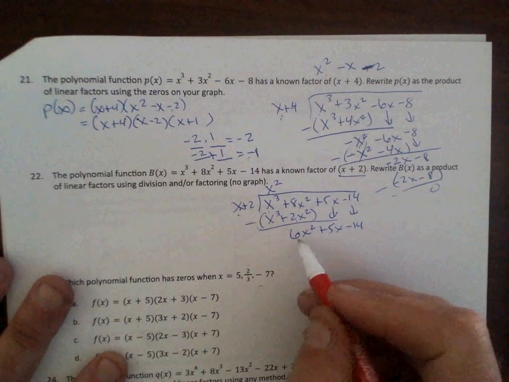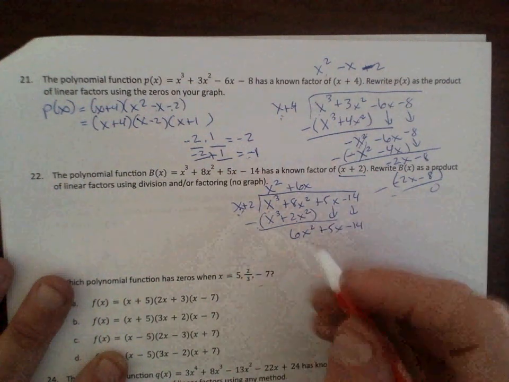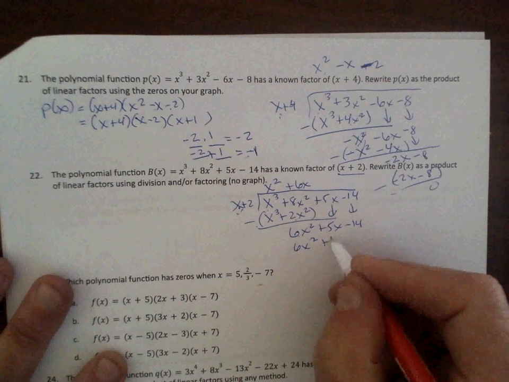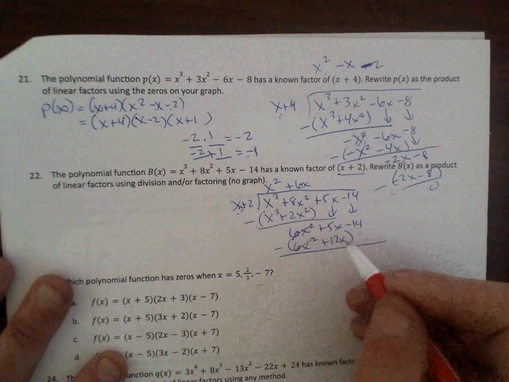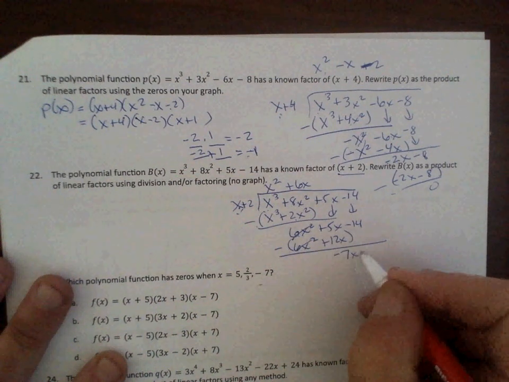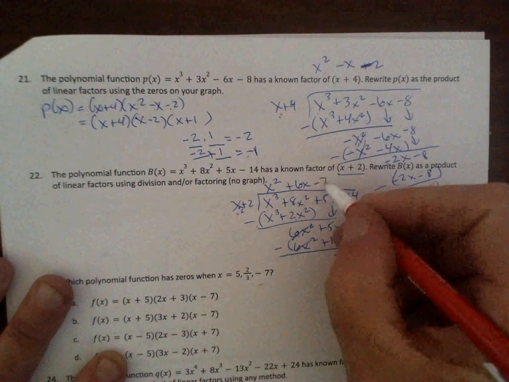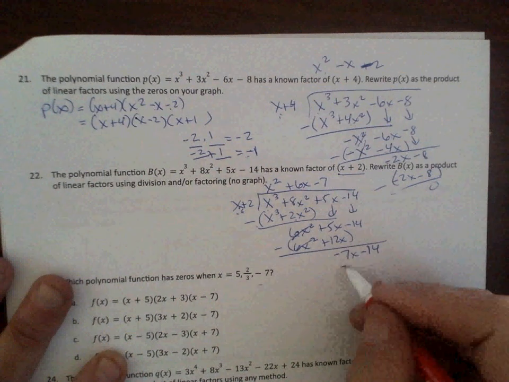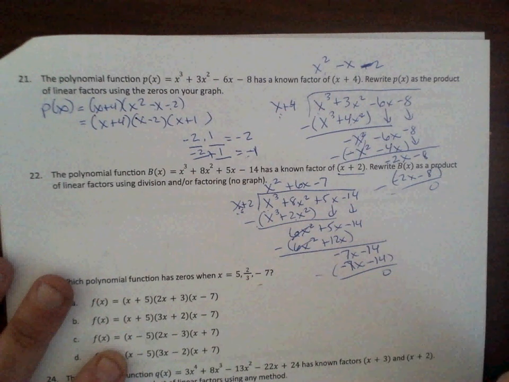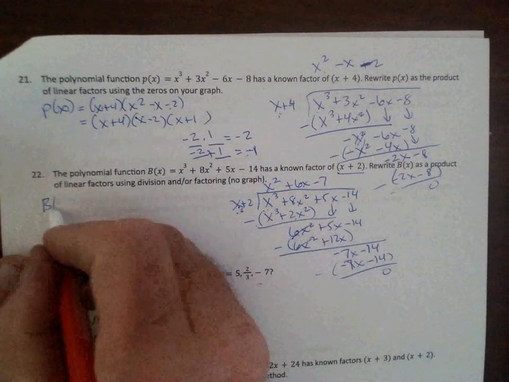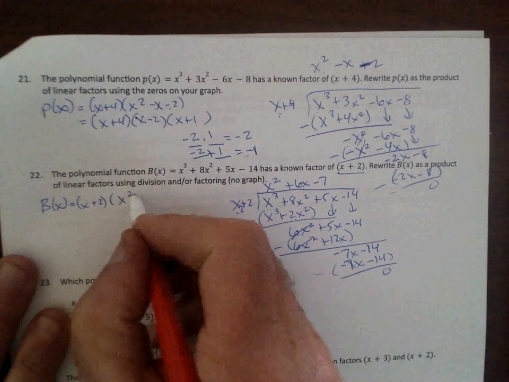Ask ourselves what times x makes 6x squared? That's going to be 6x. Multiply it on the outside: 6x squared plus 12x, and subtract that. 6x squareds cancel. 5x minus 12x makes -7x. Bring down the -14. Ask ourselves what times x makes -7x? That's -7. Multiply that on the outside and get negative 7x minus 14 and subtract. That makes 0. So that tells us that p of x is x plus 2 times x squared plus 6x minus 7.